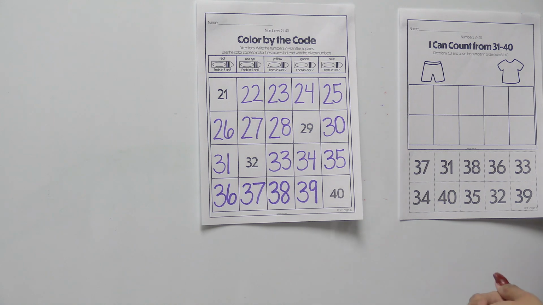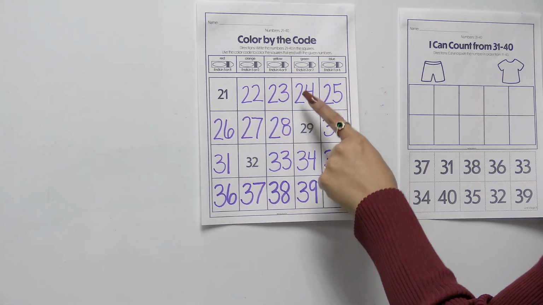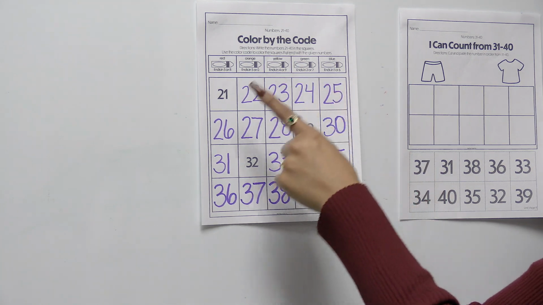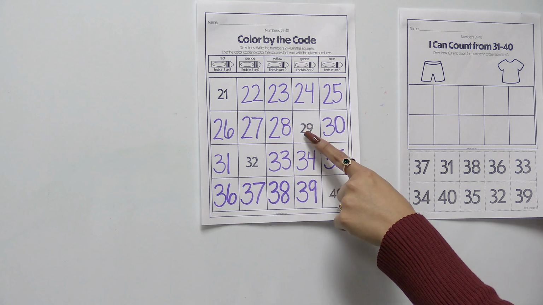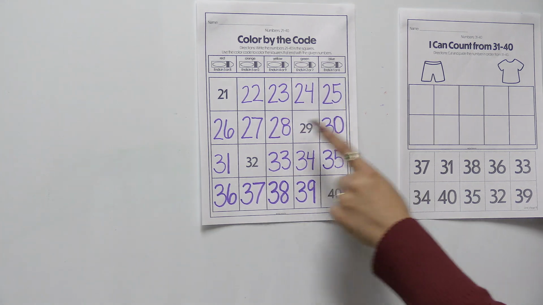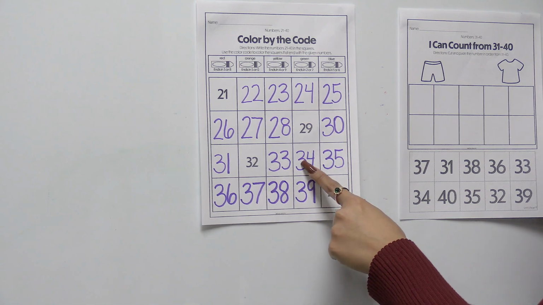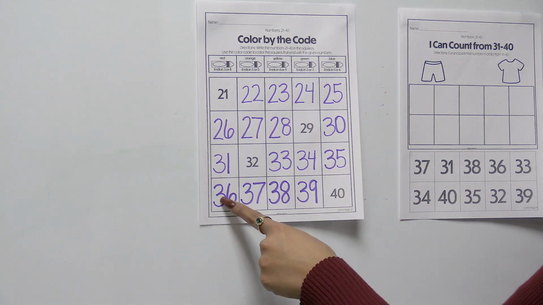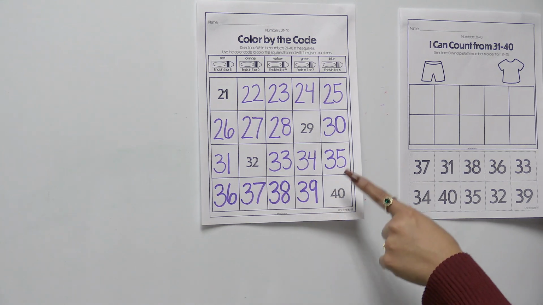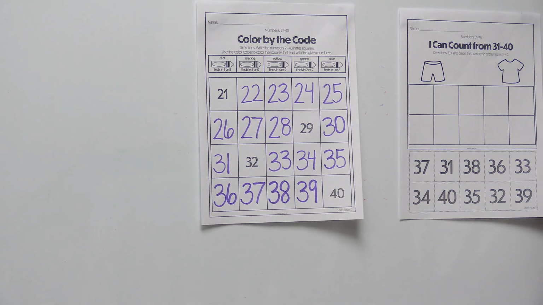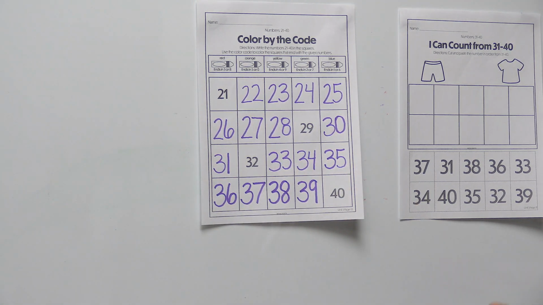We wrote in the missing numbers from 21 to 40, so let's say them together, starting with 21. 21, 22, 23, 24, 25, 26, 27, 28, 29, 30, 31, 32, 33, 34, 35, 36, 37, 38, 39, 40. Okay, we wrote in our numbers. Now let's see what we have to do next.